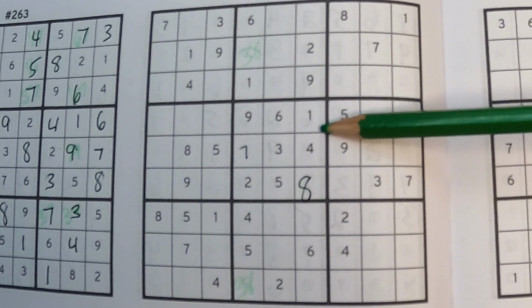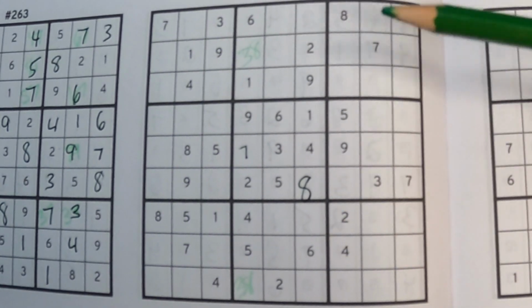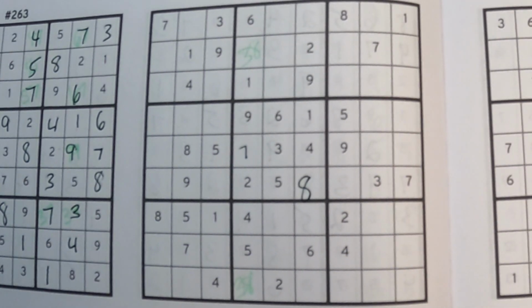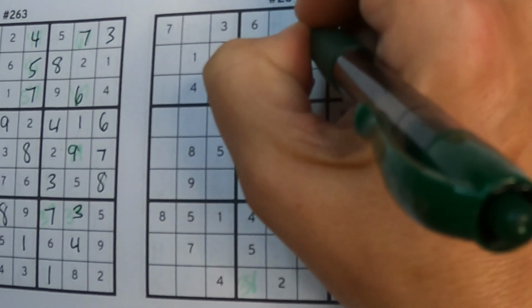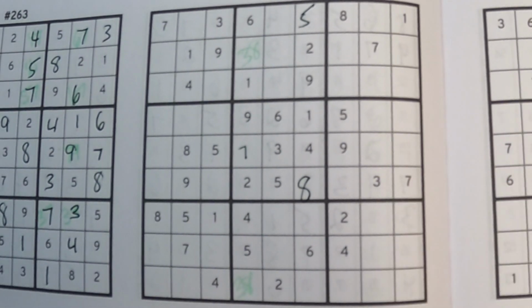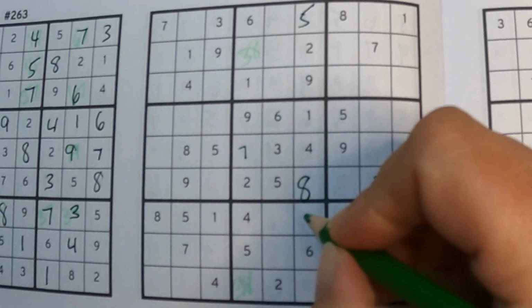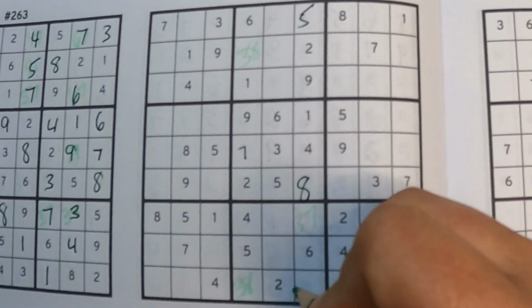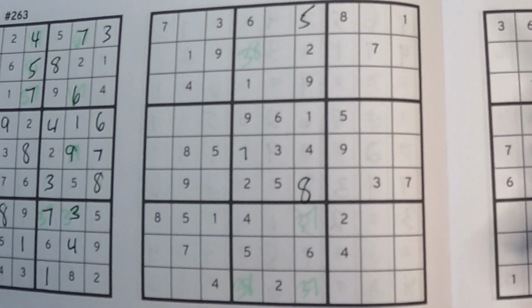For this column, we're missing 3, 5, and 7. We've got 3 and 7 here, so this is our 5. I don't see any other help. So 3, 7.